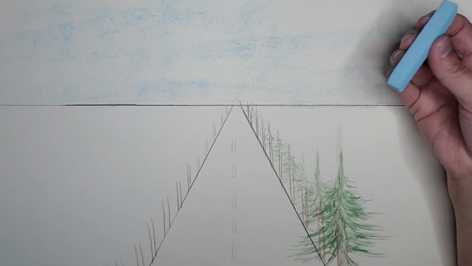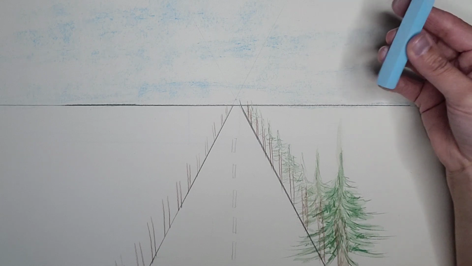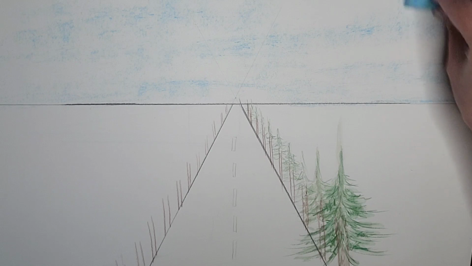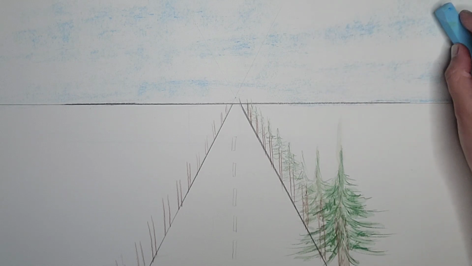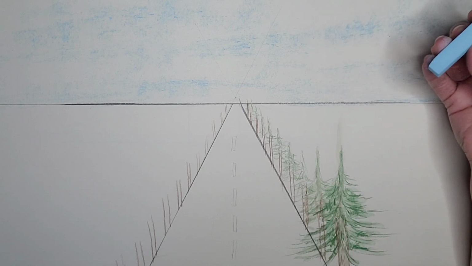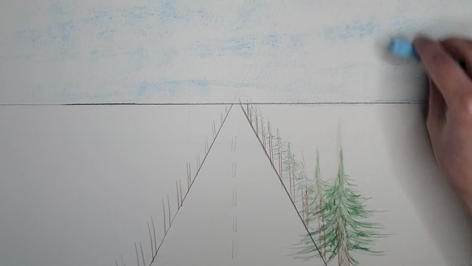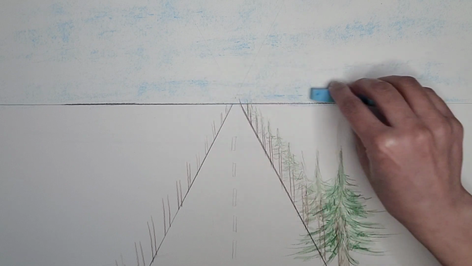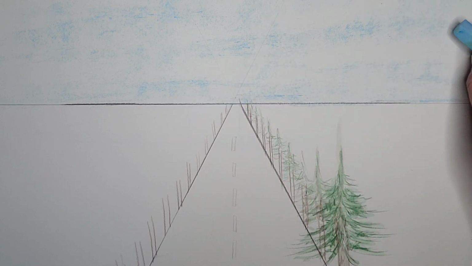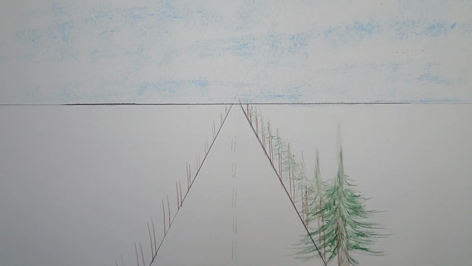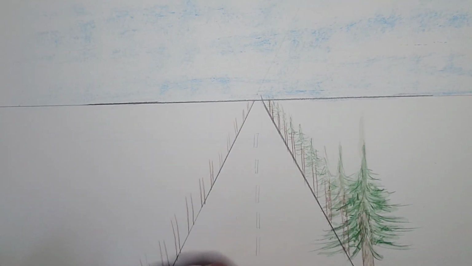So as you can see, when you use your drawing medium from different sides, you get different marks. Right now I'm using it from the wider side and I get very soft and wider coverage, versus if I was using the corner, it gives me a line. These kind of trees here.